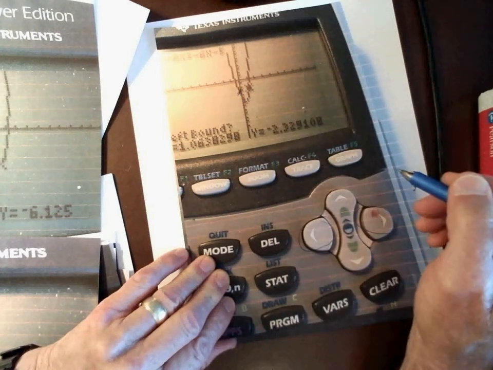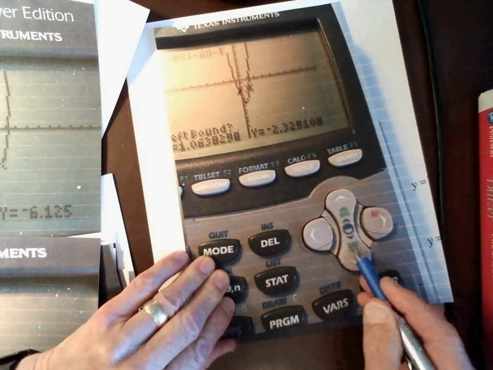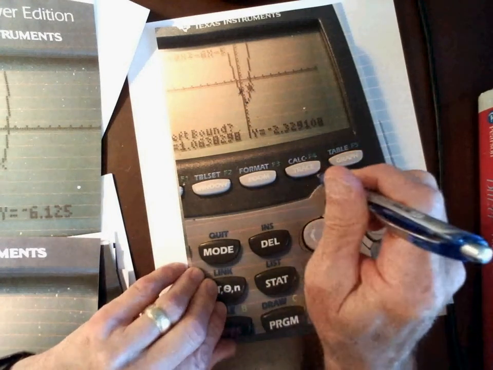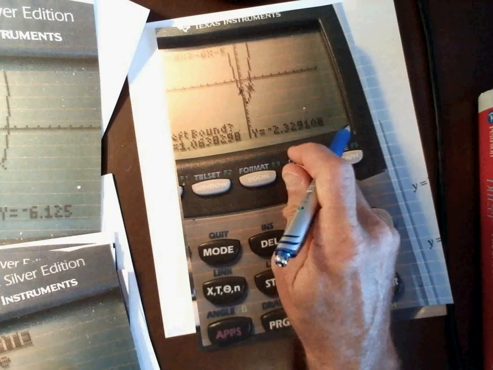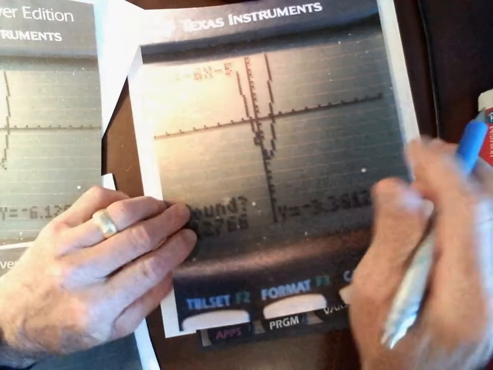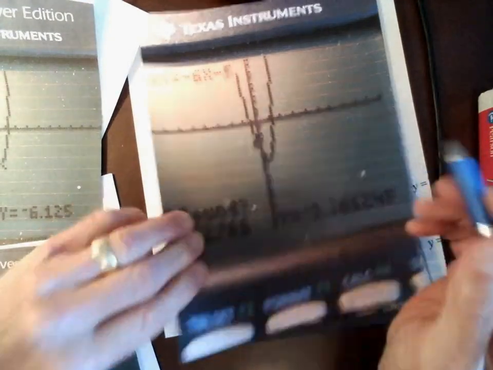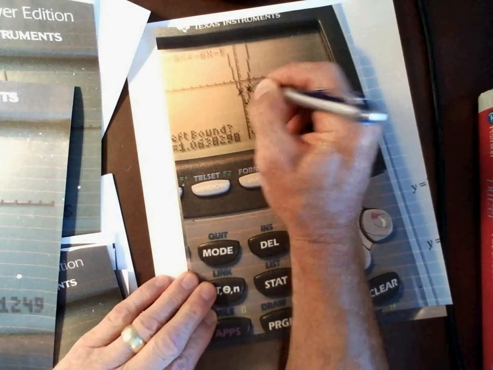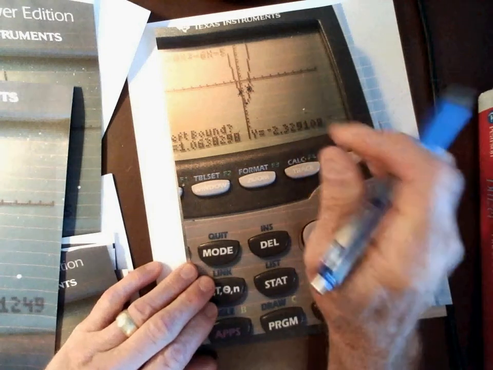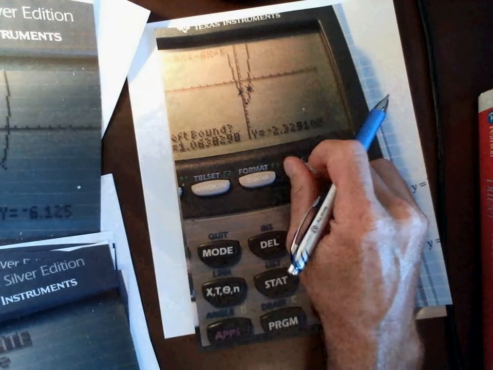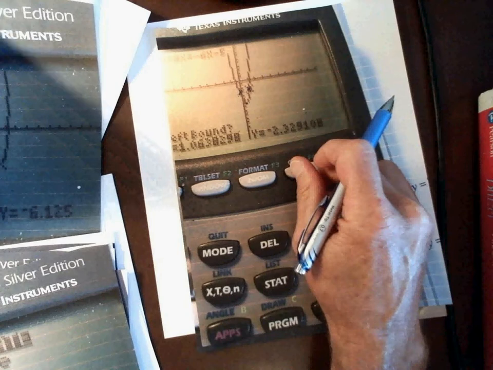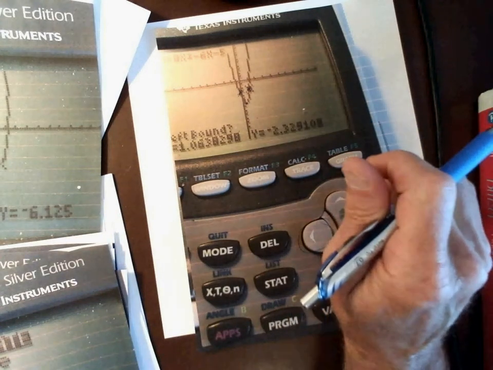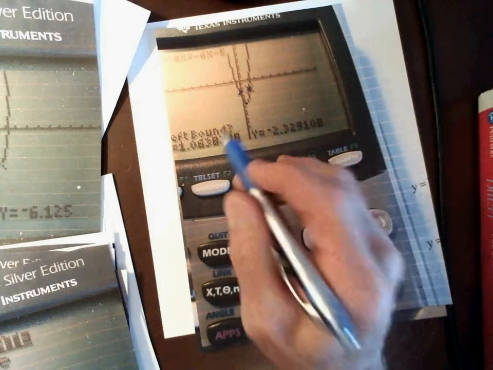We're going to choose our cursor to be to the left of the vertex. So I'm just going to move my cursor to the left of the vertex. Then I'll push enter. Then it'll come back and say right bound. And I'm going to move my cursor at that point, again using this button right here, to the right of the vertex. Then I'll push enter one more time, and it will come up with a response saying guess. And what we want to do is enter that one more time and let it pump it in for us.